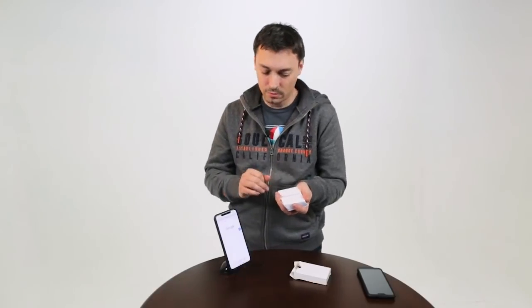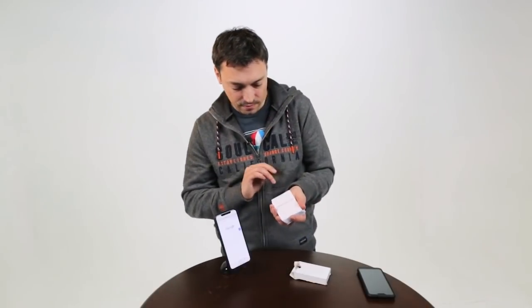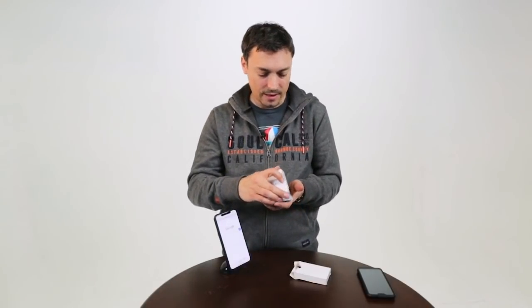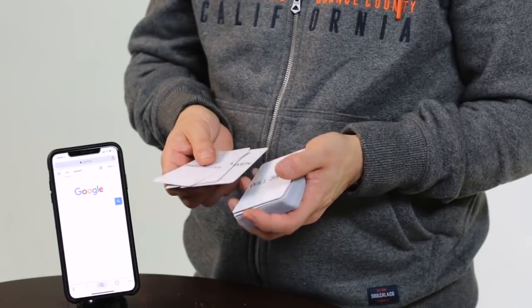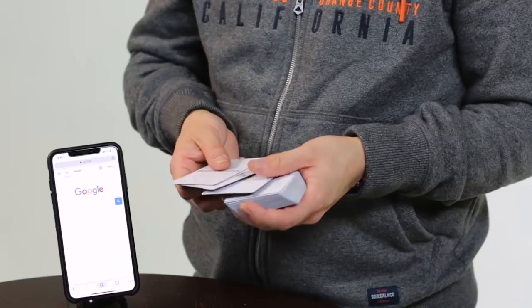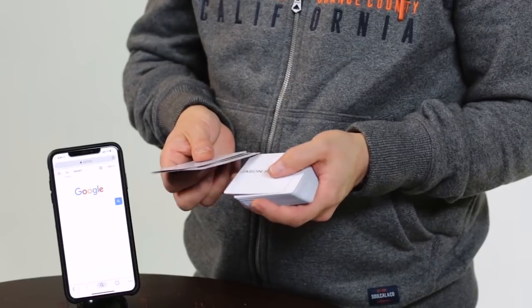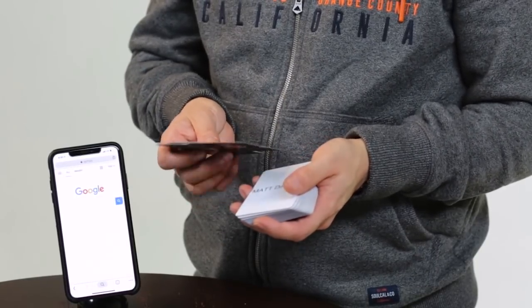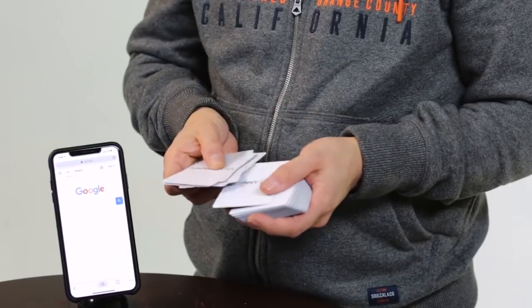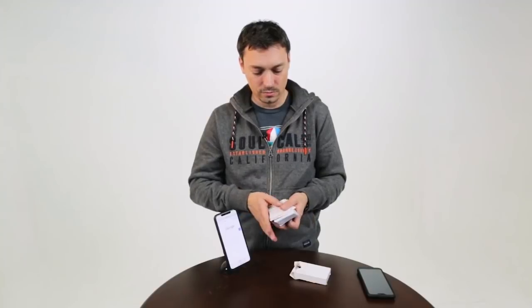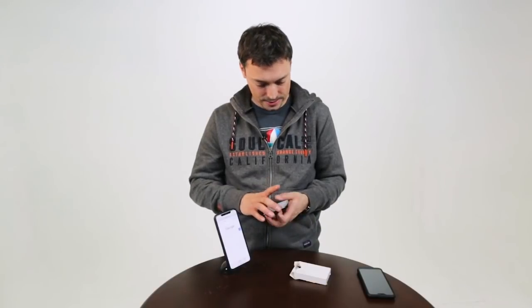They are 54 different ones, and they have the name on the back. Actually, the name is placed upside down. If I show the card like this, you see Johnny Depp, and the name is upside down. You'll see why in a moment.